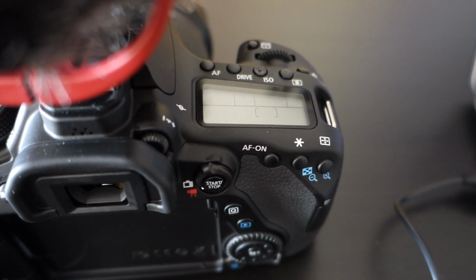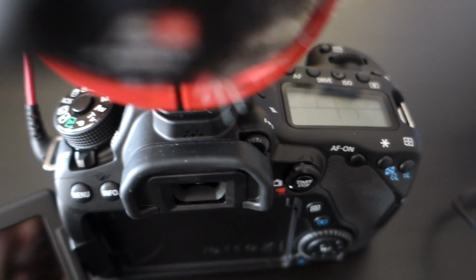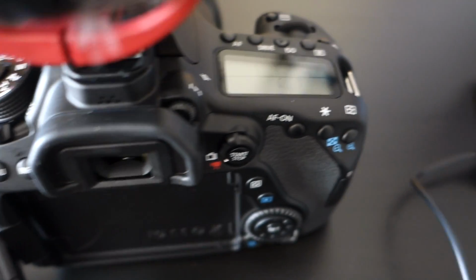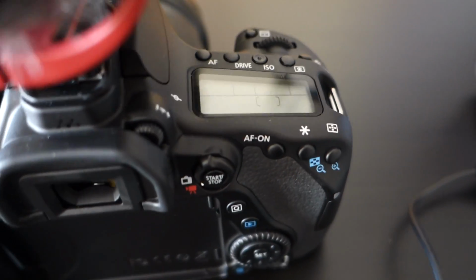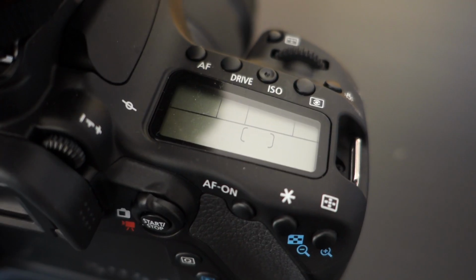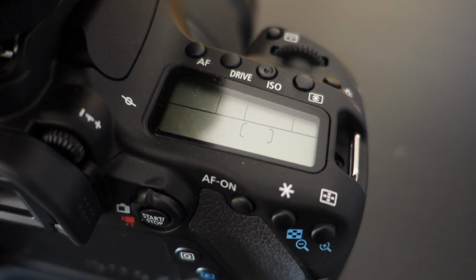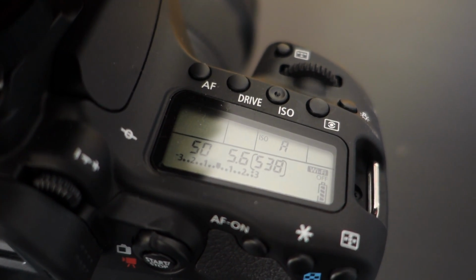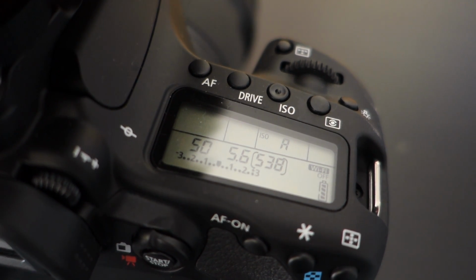So the DSLR can be a very intimidating piece of equipment. You have dials and buttons here, you have dials and buttons here, and you have more dials and buttons here. And then when you switch it on, you get confronted with even more numbers, letters, symbols which you don't know about.